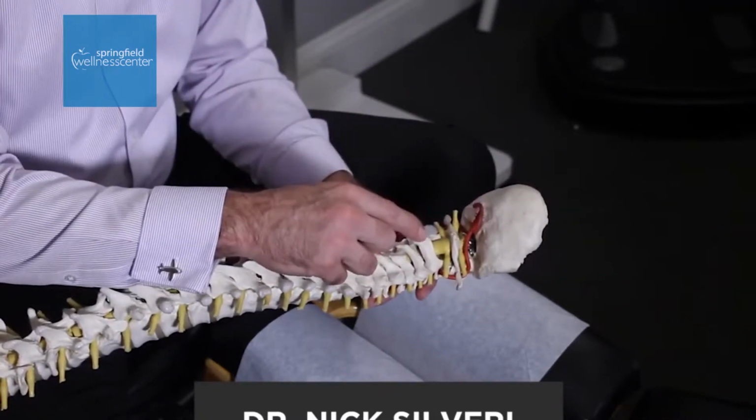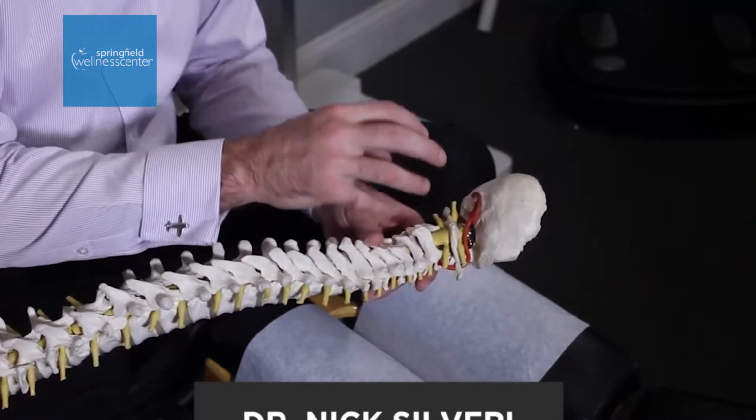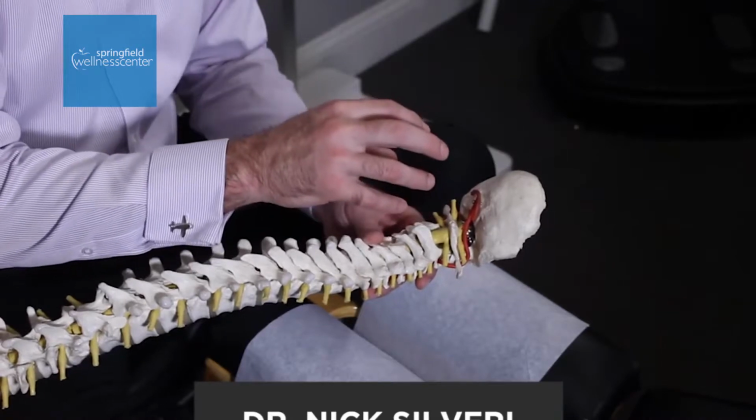So C1 and C2 are the two vertebrae that really cause the biggest problems when we are looking at headaches. If either one of these gets out of alignment or stops moving the way it's supposed to, that's going to create irritation, and that's what we need to relieve to get rid of those headaches.